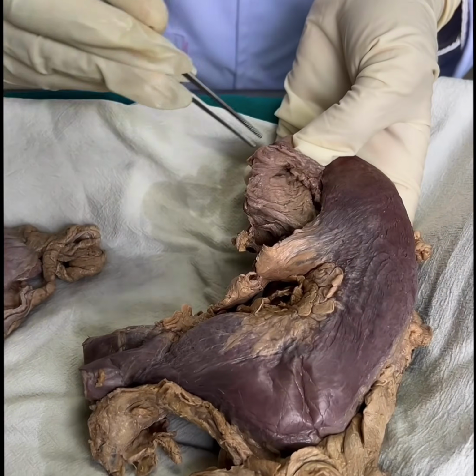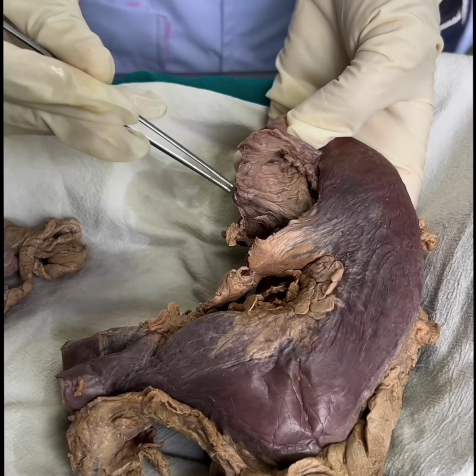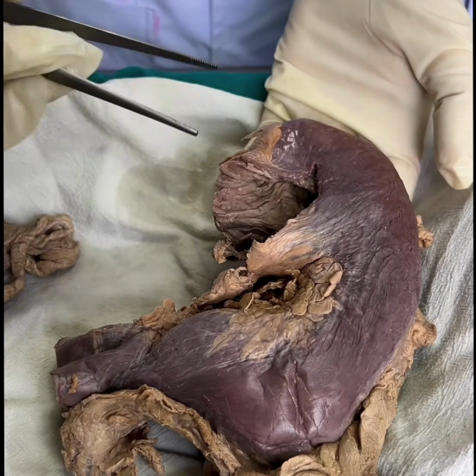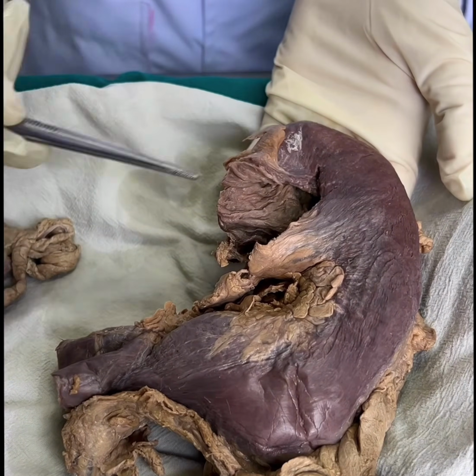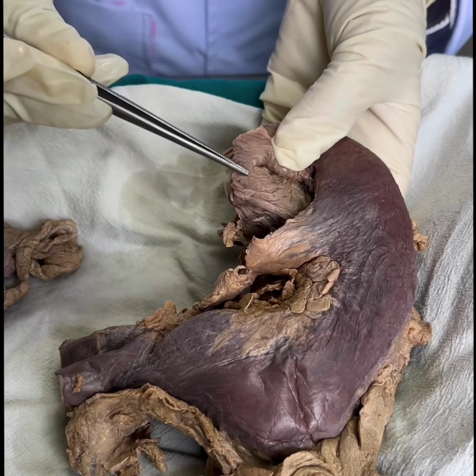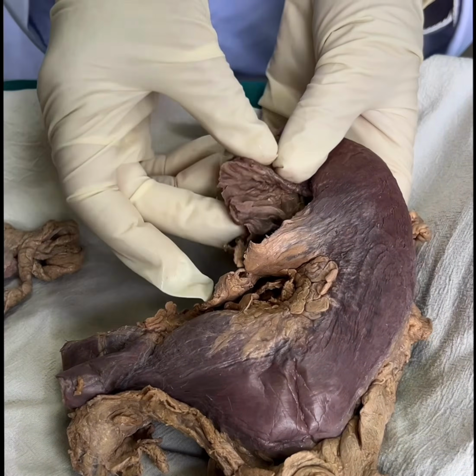The lower end of the esophagus opens into the cardiac orifice. It lies at the vertebral level of T11. In this cardiac orifice, there is the presence of the physiological sphincter.